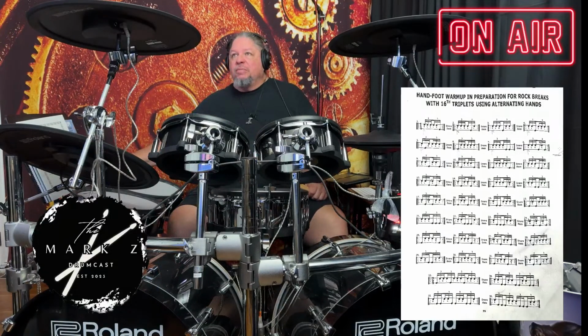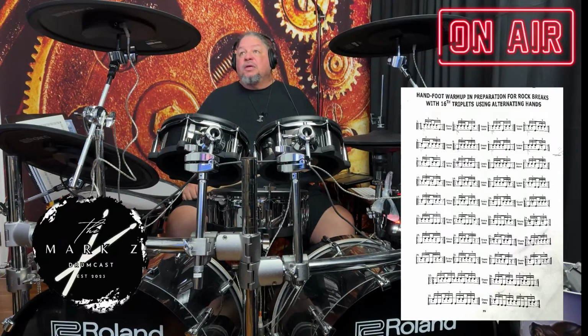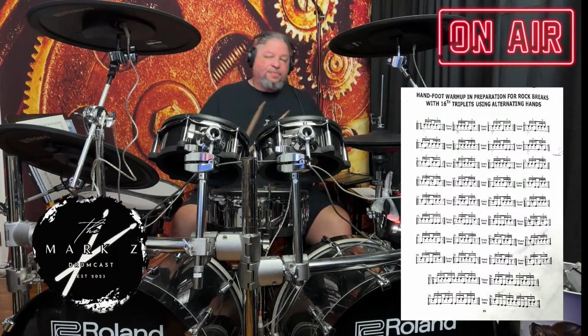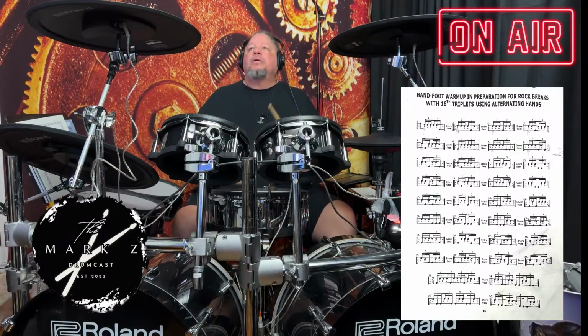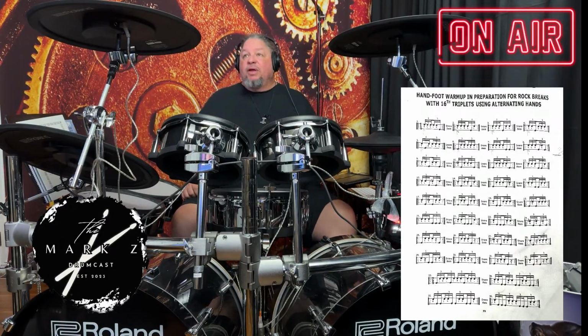So this is what I was talking about yesterday. I got it a little bit wrong. It is 16th note triplets. In the first bar of the first exercise, we play 16th note triplets on the snare drum, except for the last one, which we would play on the bass drum. Something like this. And there you have it.